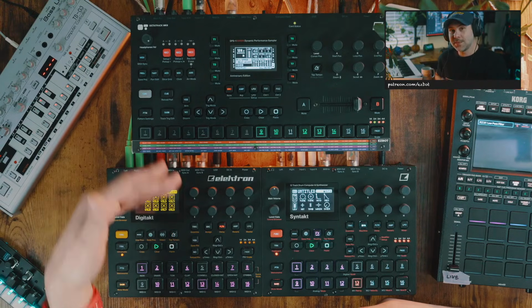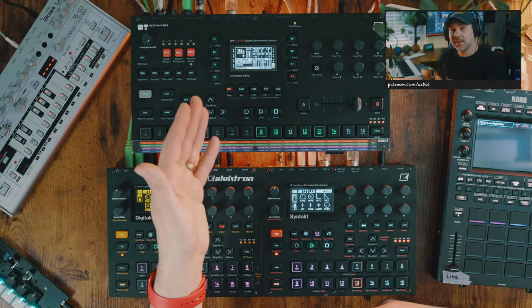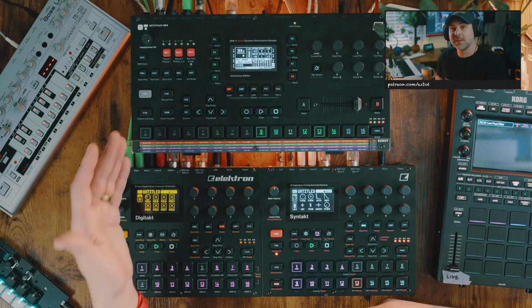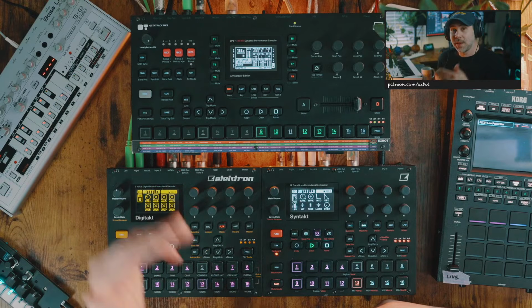So when the Octatrack doesn't receive that clock or transport, it just sits on the effect that you want, and the Octatrack treats it more as an effects box. So that's honestly the best way to use it.